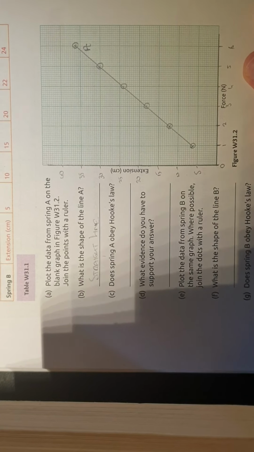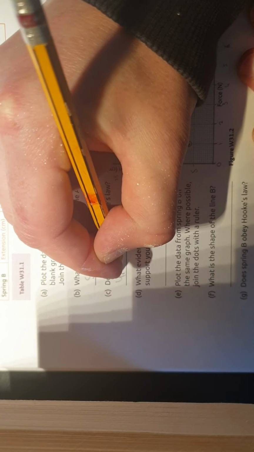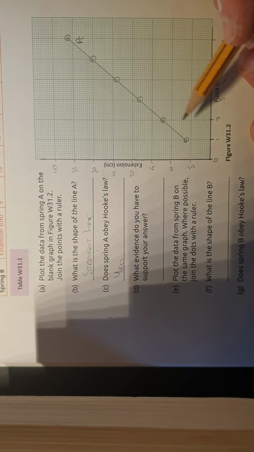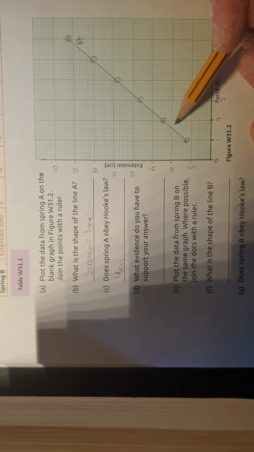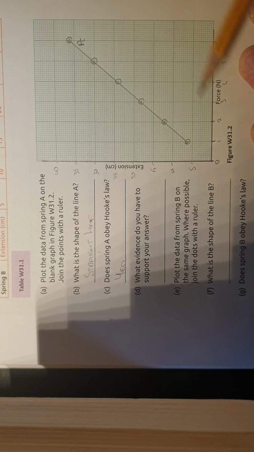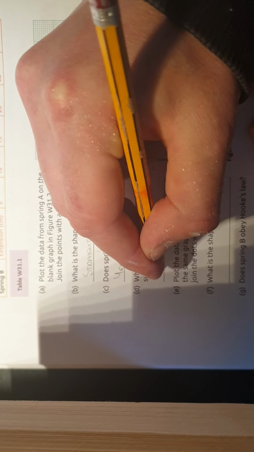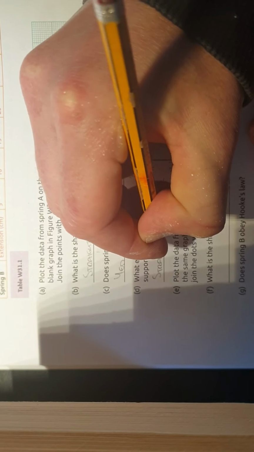It says then for part B of that question, does spring A obey Hooke's law? And the answer here is yes. Because Hooke's law states that the extension of the spring is proportional to the force applied. And in this case here, it's going up 6 centimeters at a time. So as you increase the force, yes, it is proportional. What evidence do you have to support your answer? The answer is it's a straight line.